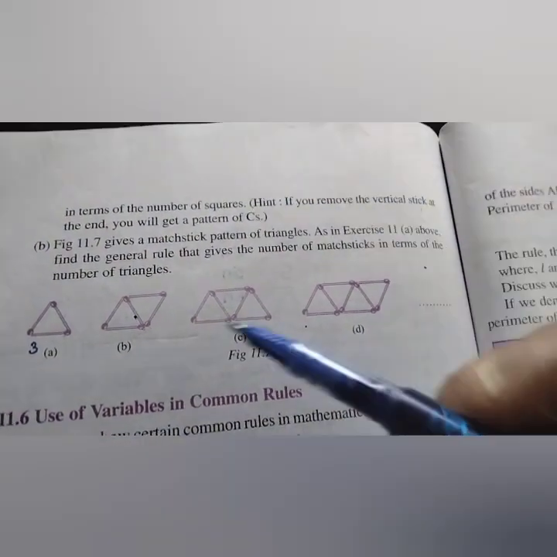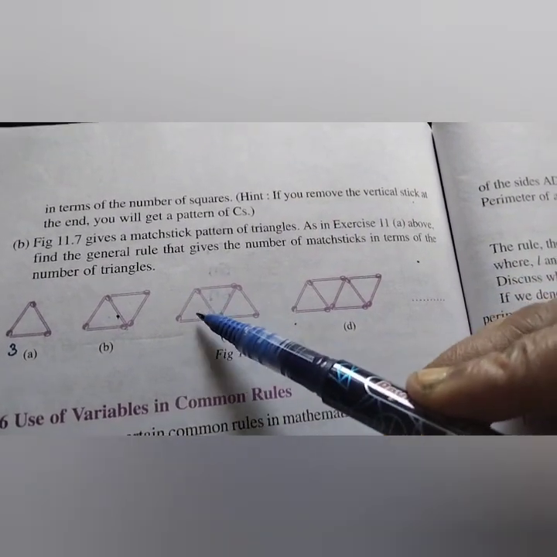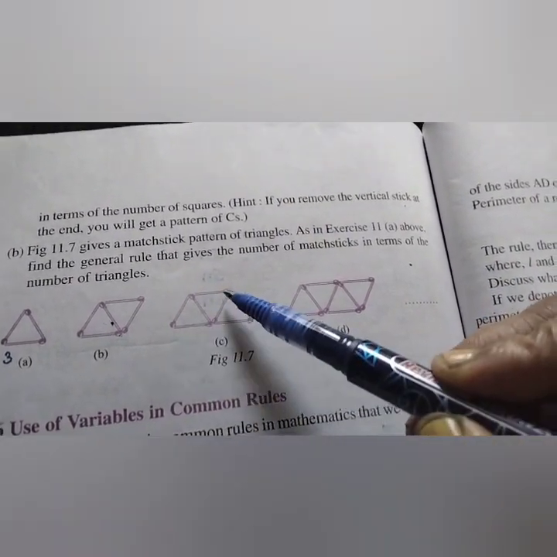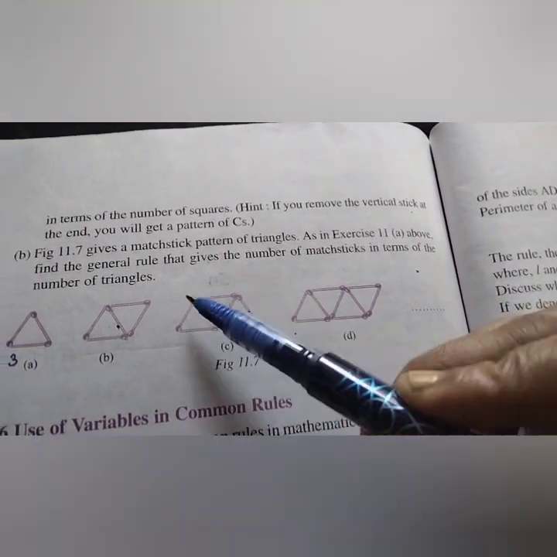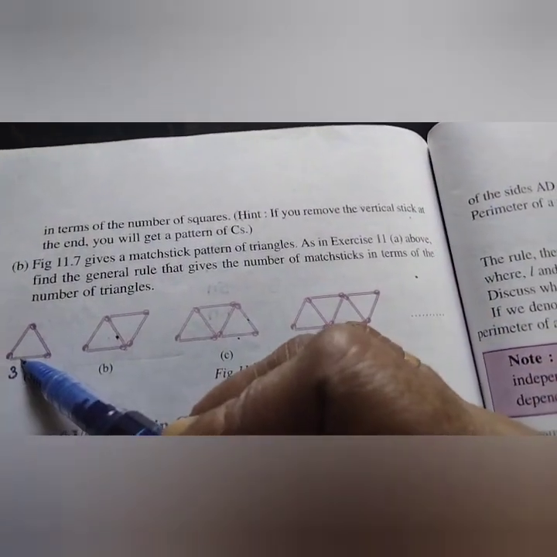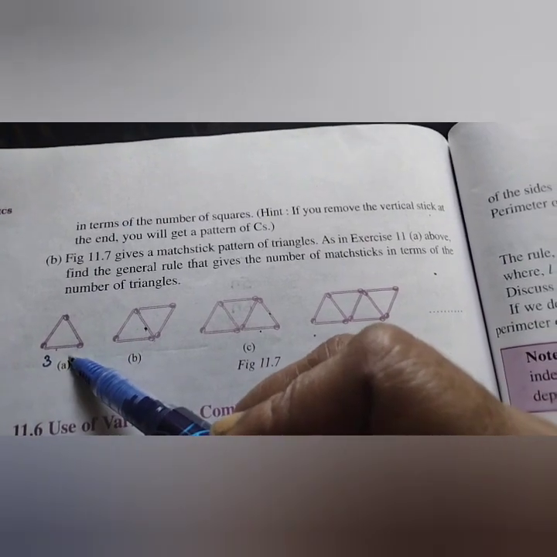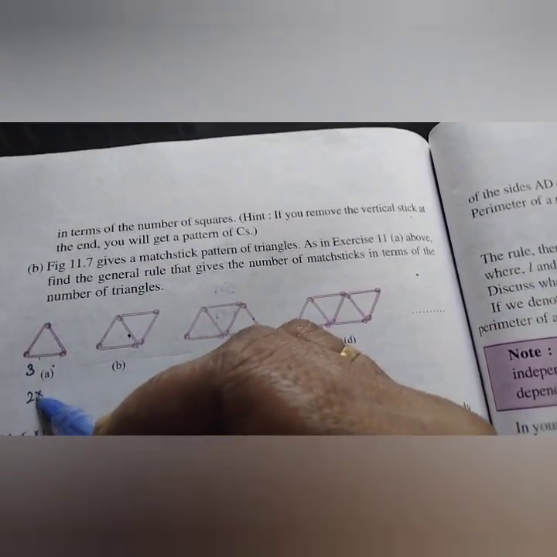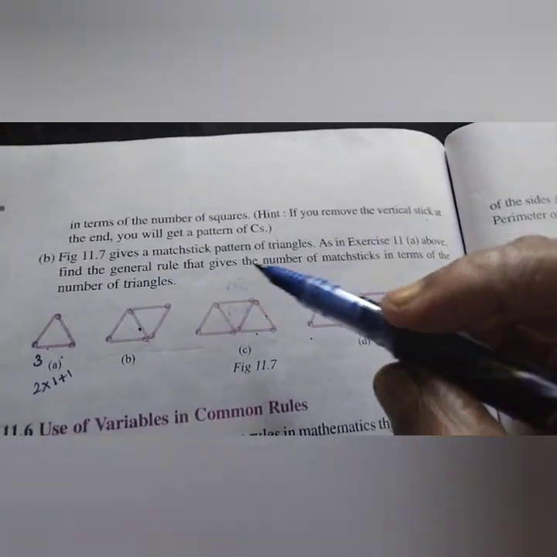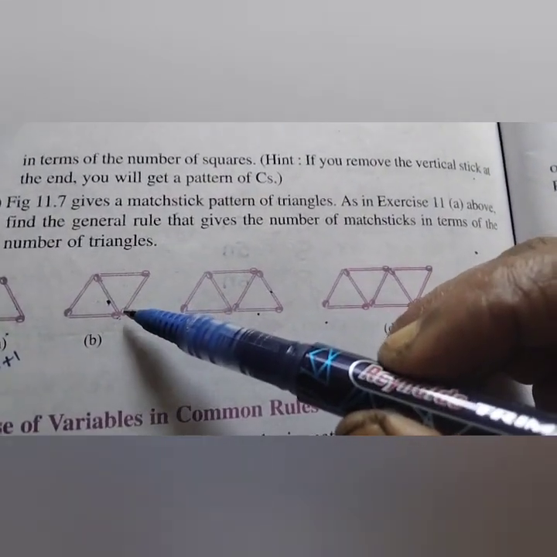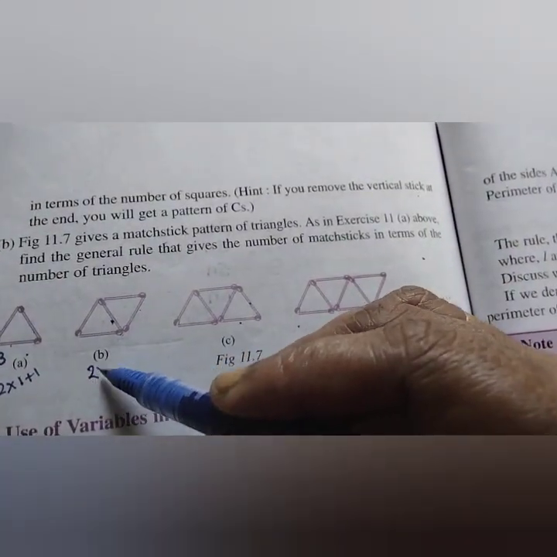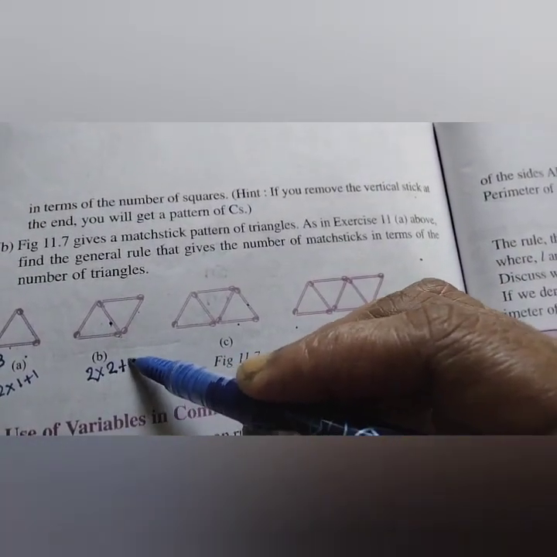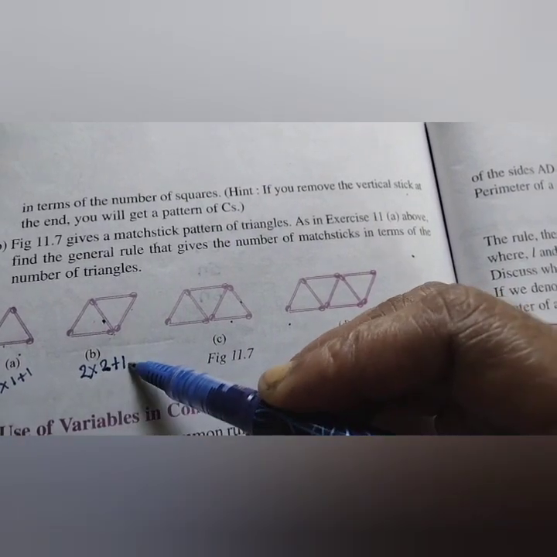Is it okay? Is it correct? Yeah. 1, 2, 1, 2. Same way 1, 2 and 1. What will be the pattern for this? This is 2 plus 1 for the first picture. So we can write it as 2 into the first picture plus 1. Same way for the second one, 1, 2, 1, 2, 3. So what will it be? 2 for the second picture plus 1. 2 into 2 is 4 plus 1, 5.